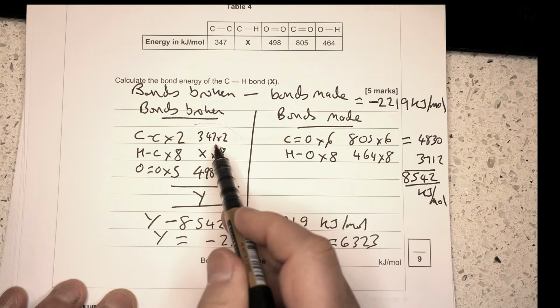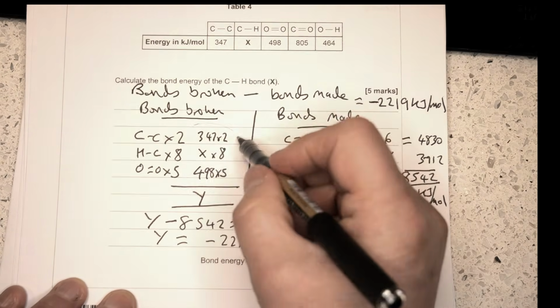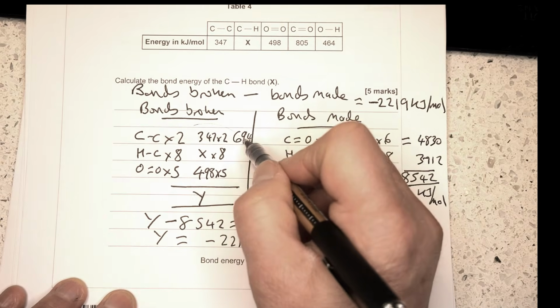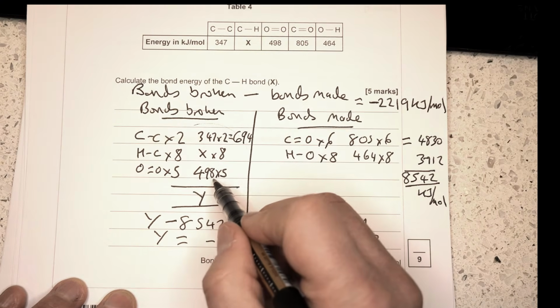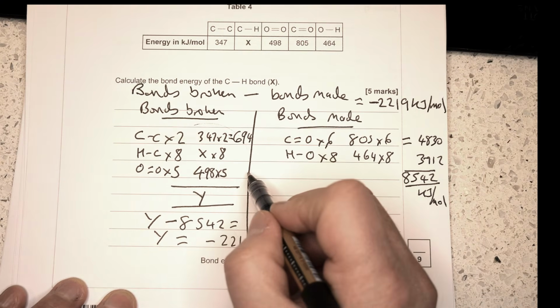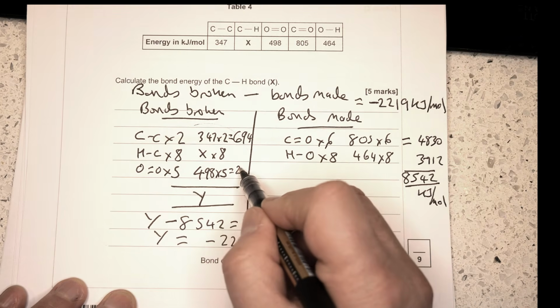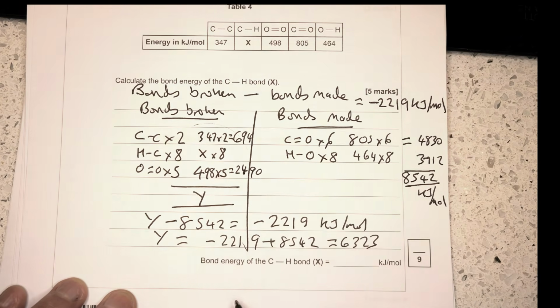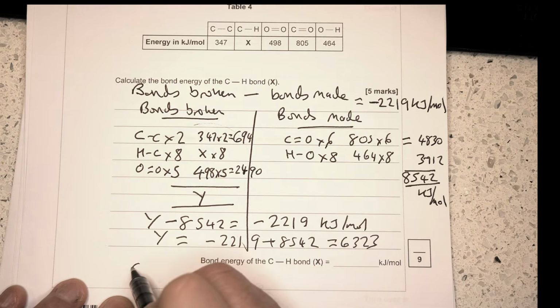So remember what we've got for Y here. We've got 347 times 2, which comes to 694. We've got 498 times 5, which is 2490. So on this side then we've got 694.